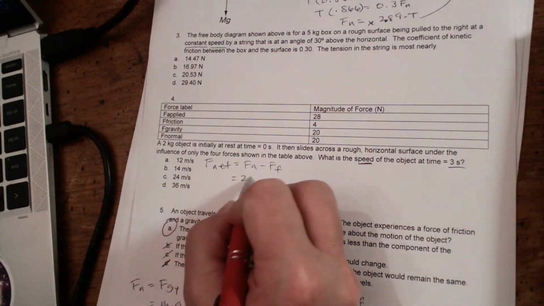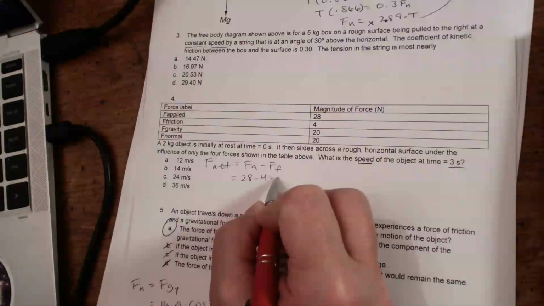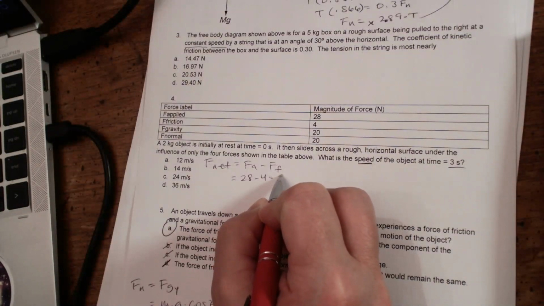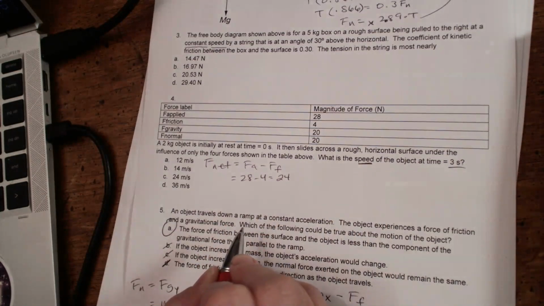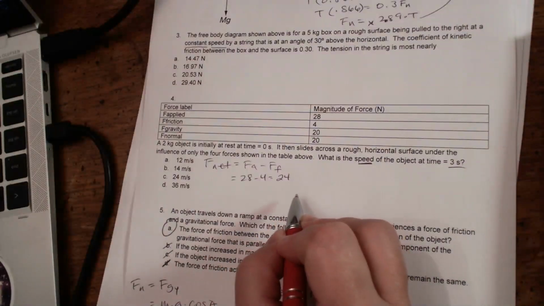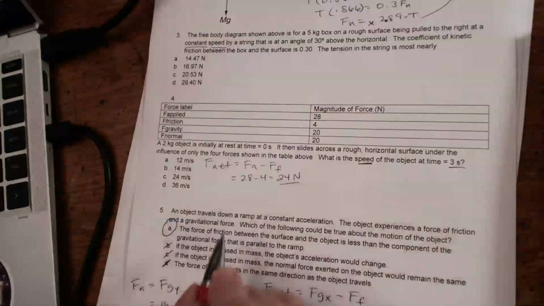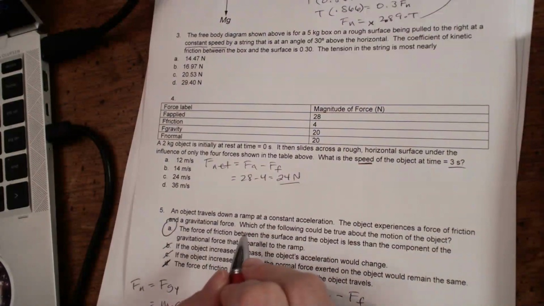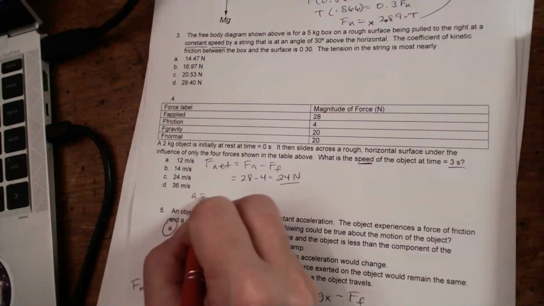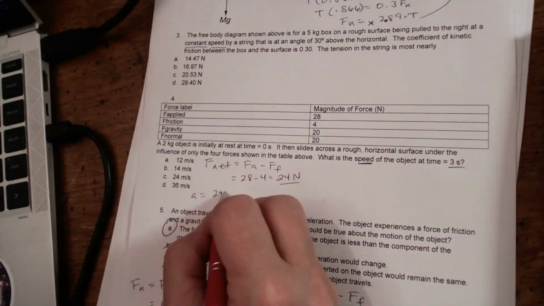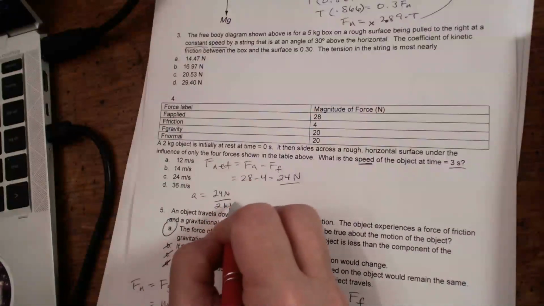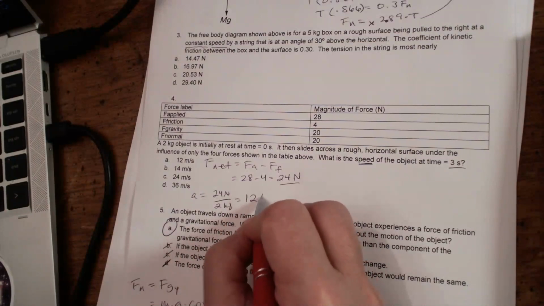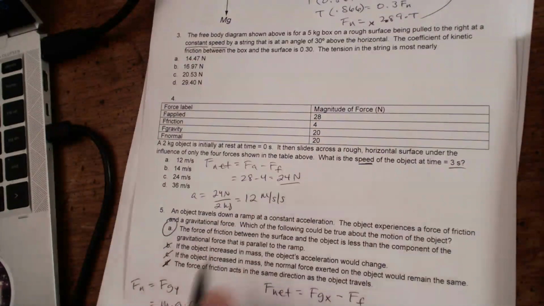So that's 28 minus 4 is 24. Sorry, I couldn't think for a second. It's early, so 24 newtons. Okay. And then I can get my acceleration, 24 newtons divided by 2 kilograms, because my mass is given. So 12 meters per second squared is my acceleration.